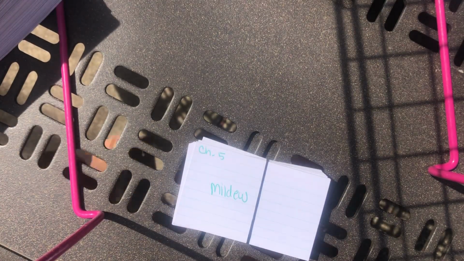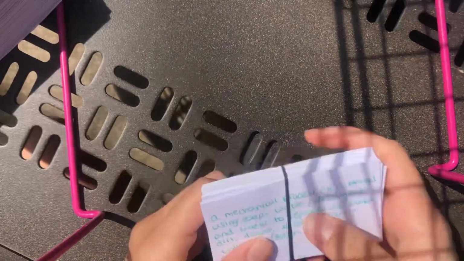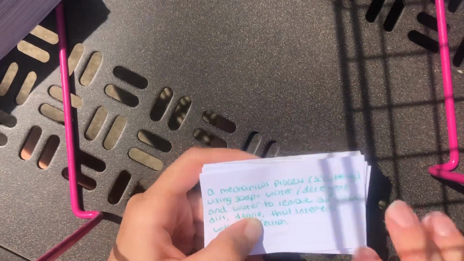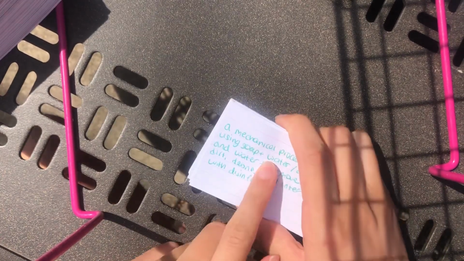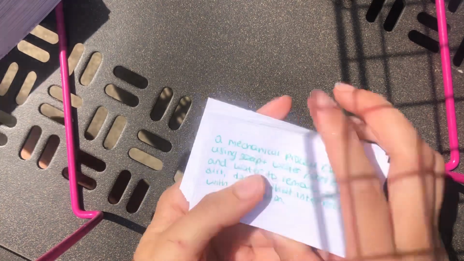And these are going in order, but no, they're not. I think this time I'm going to read the definition first and then flip it over to the word. So it is going to go in order.